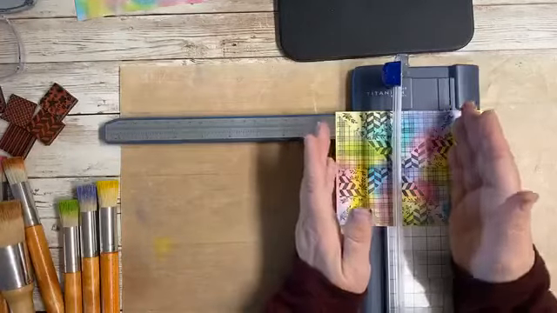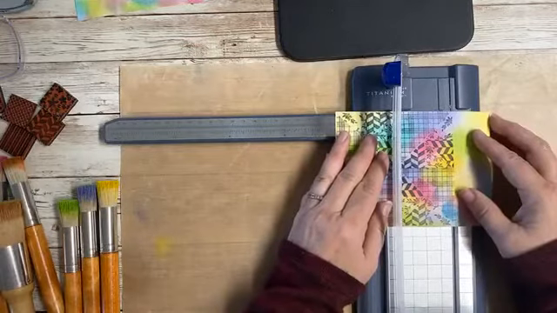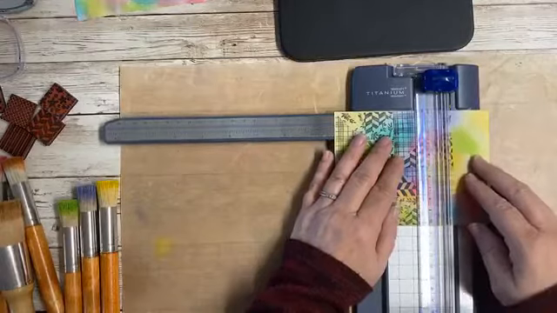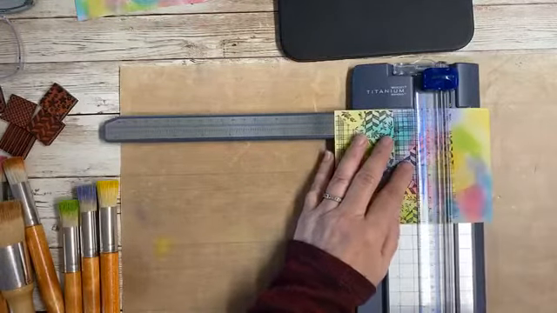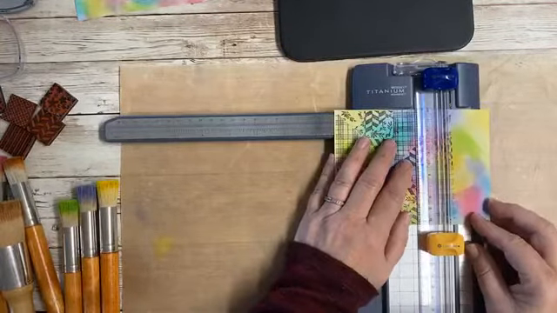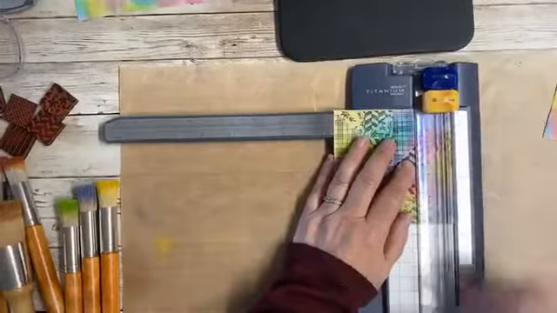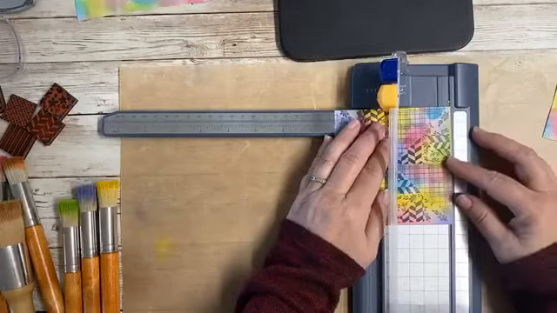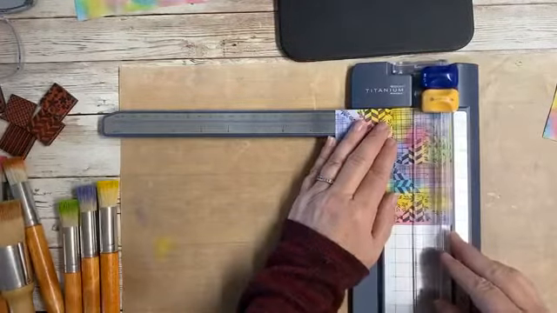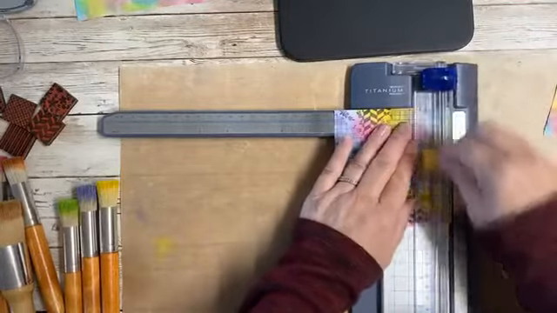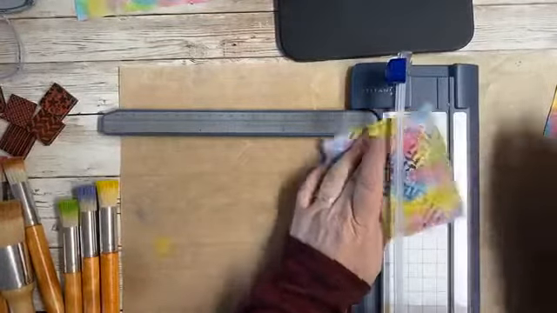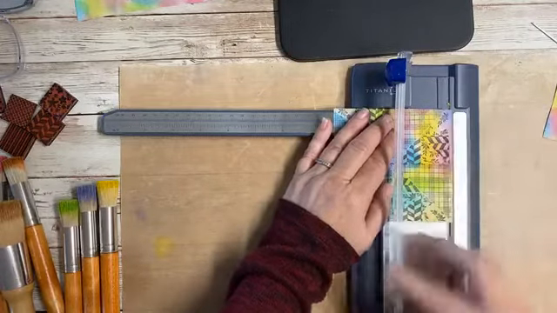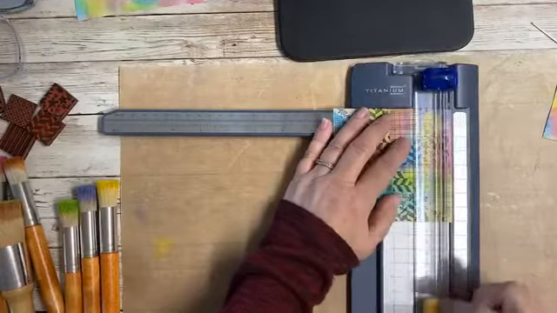So this is exactly 4 inches. And I'm just going to trim it up, so that I get rid of the background area and I just have the stamp.